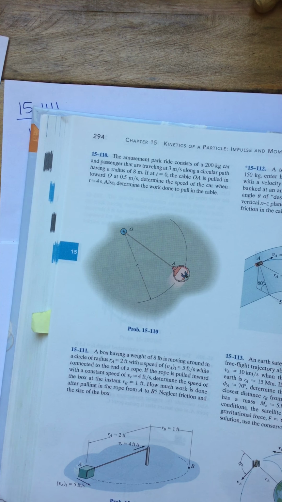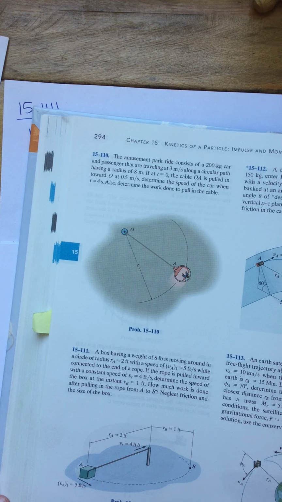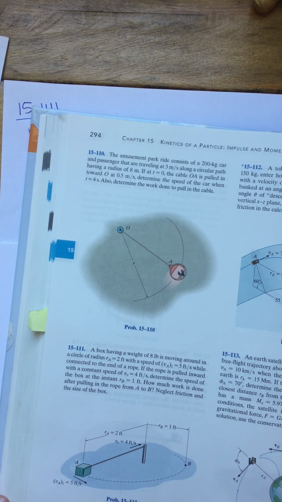This is problem 111 from chapter 15. In this problem, a box having a weight of 8 pounds is moving around in a circle of radius 2 feet with a speed of 5 feet per second while connected to the end of a rope. If the rope is pulled inward with a constant speed of 4 feet per second, determine the speed of the box at the instant RB is equal to 1 foot. How much work is done after pulling in the rope from A to B? Neglect friction and the size of the box.